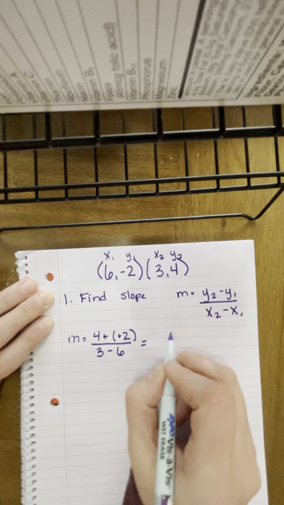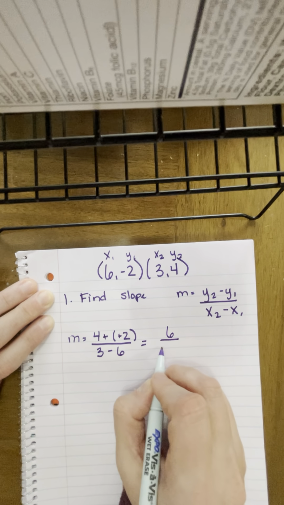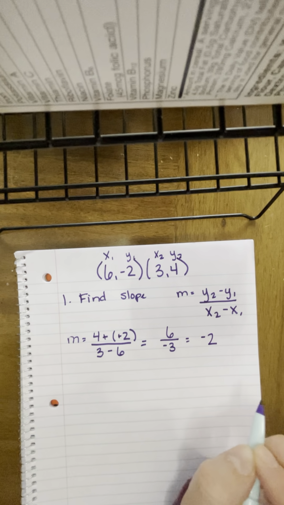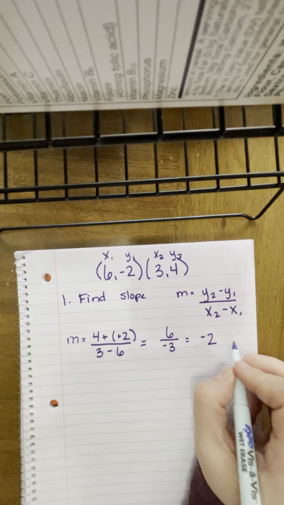So minus minus becomes plus, so I get 6 over -3, which is -2. This is my slope.